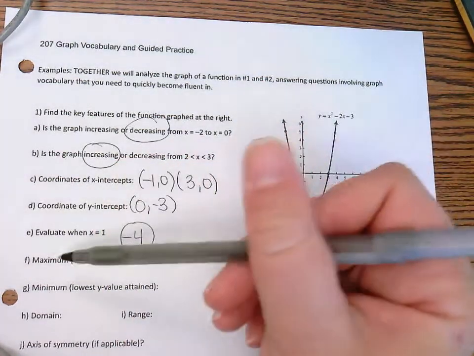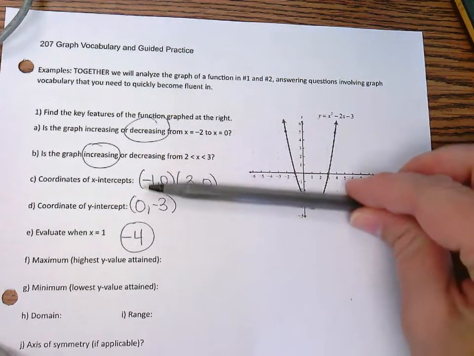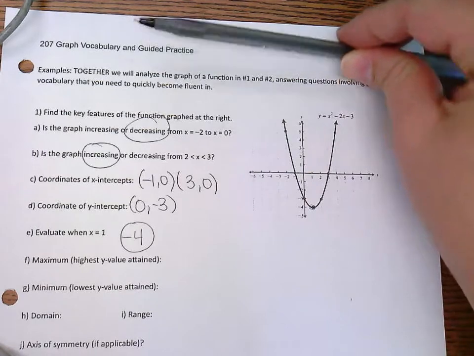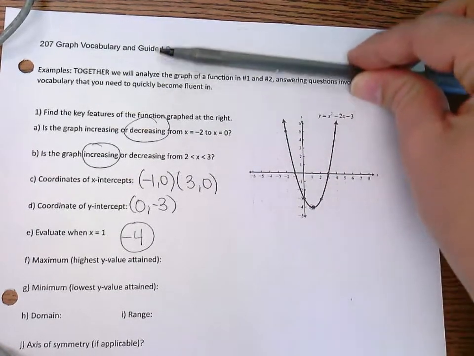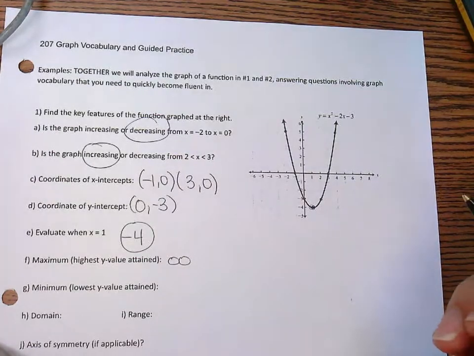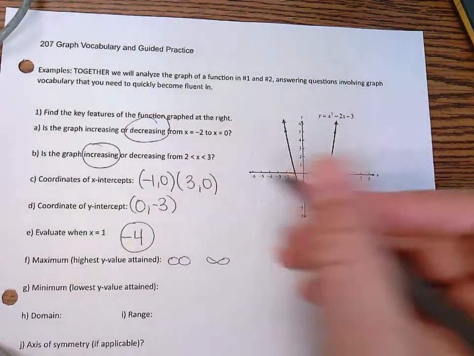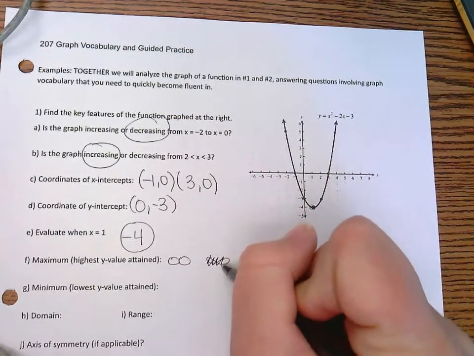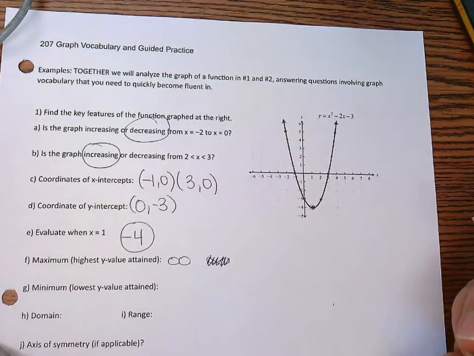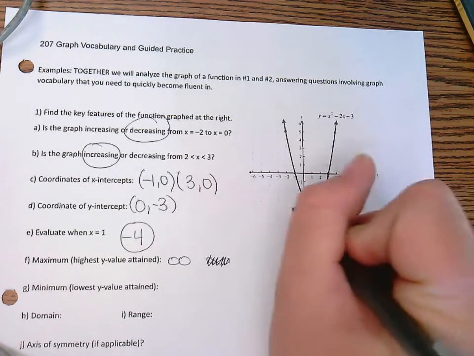What is the maximum y value that this function will ever attain? So you can see that this graph continues to go up forever. So the highest y value attained would actually be positive infinity. This is the infinity symbol. I just am not great at drawing the sideways 8, so I just do 2 circles, but positive infinity. What is the lowest y value that this function attains? The lowest y value is down here at the vertex. It looks like y is -4.